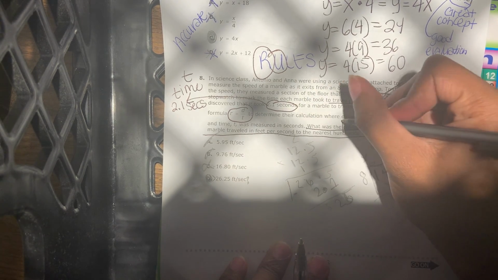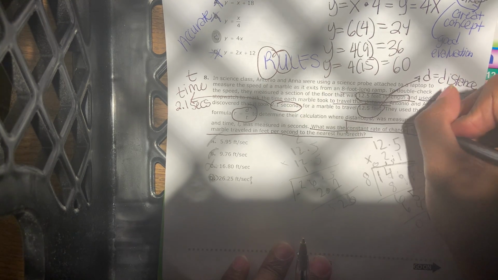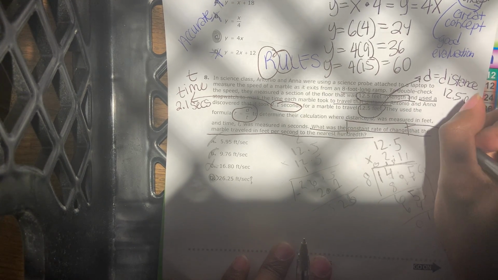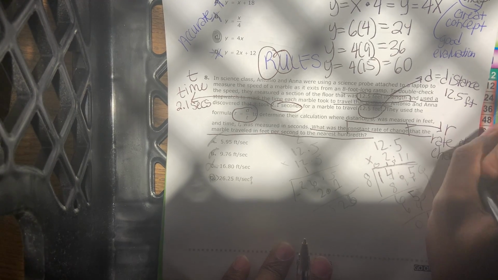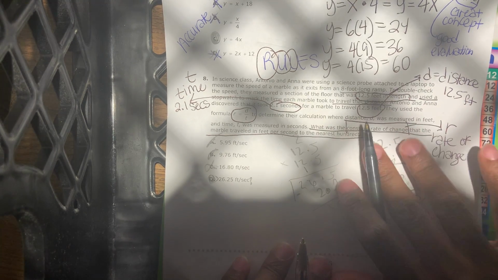Now, the constant rate of change, this is r, which is the rate of change. Okay, this is what makes it so beautiful, ladies and gentlemen. This is the beauty of the art of mathematics. When we use our strategies and we label, we can decipher the code.